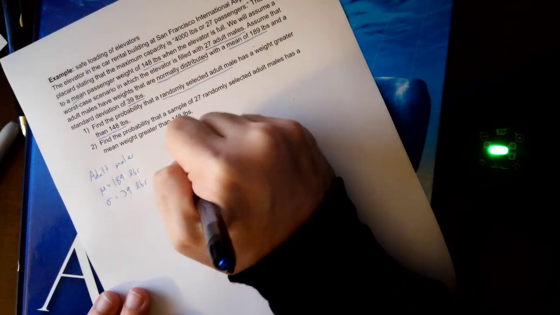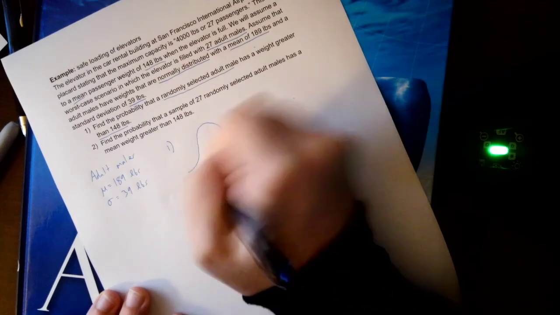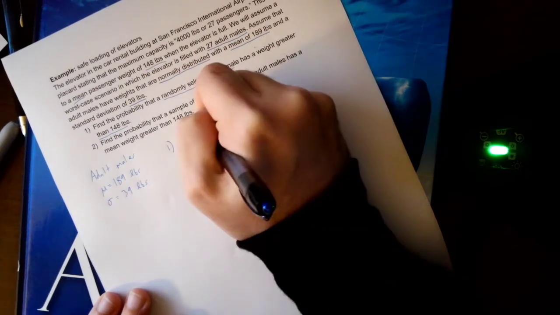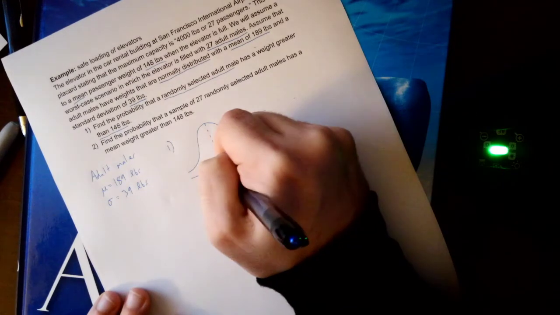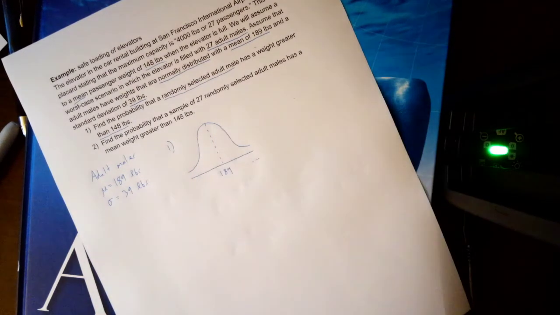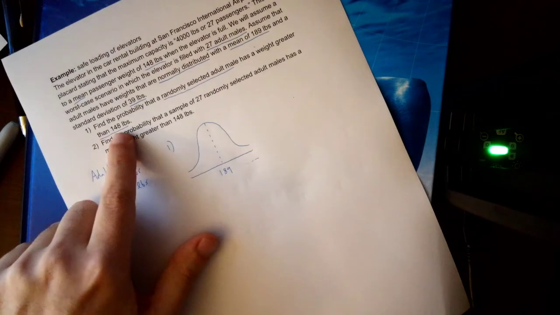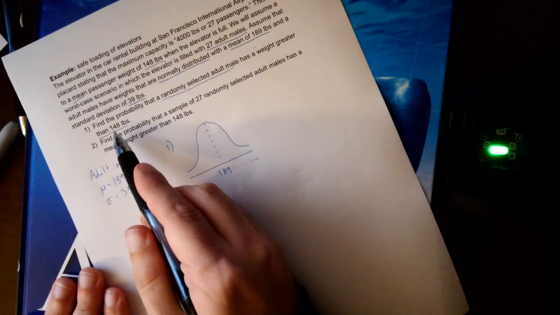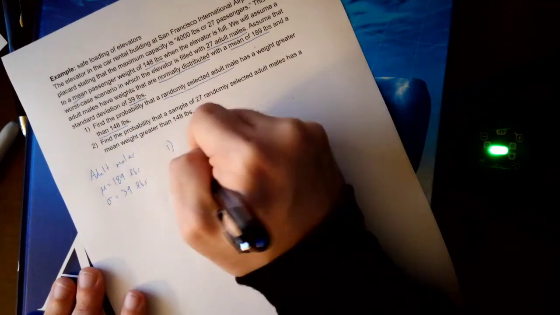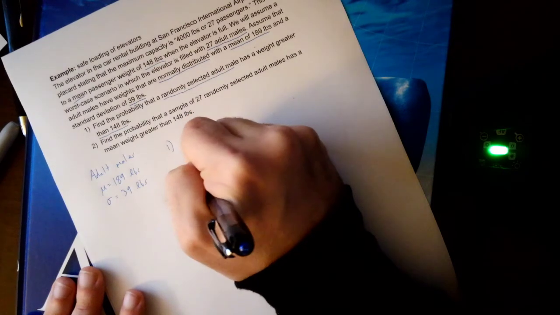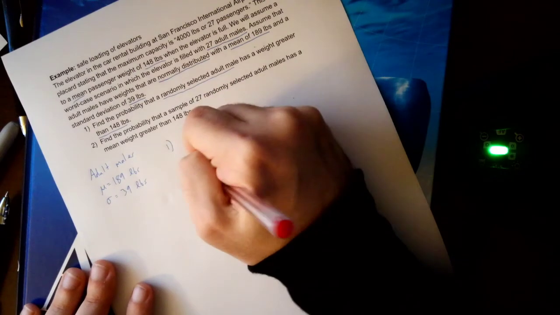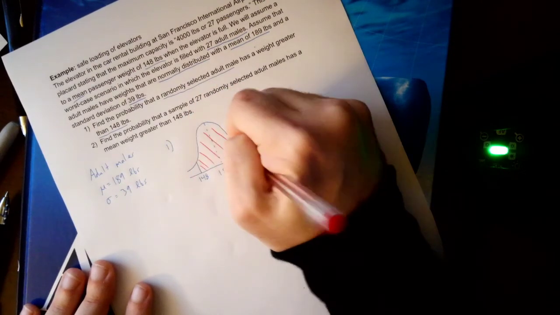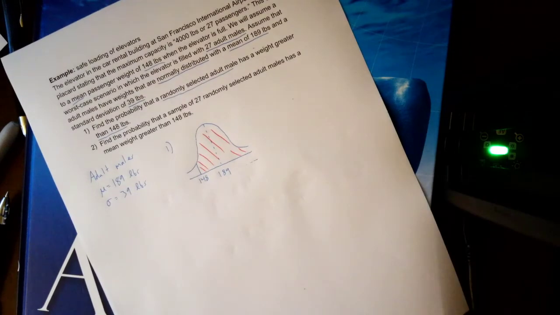Well, I'm finding a probability using the normal distribution, so I should draw my favorite picture. In the middle, you always put your average, which is 189. And then, what's my data value of interest? My data value of interest is 148, right? I want to find the probability that my random adult male weighs more than 148. Well, that's going to be somewhere around here, right? 148. And I shade greater than, which would be to the right. So I shade to the right.